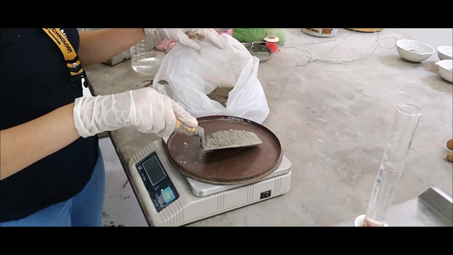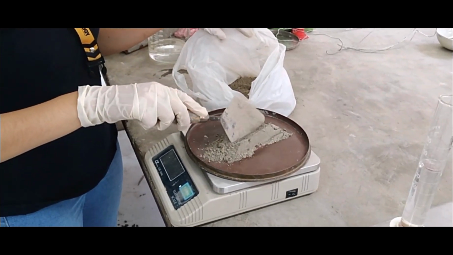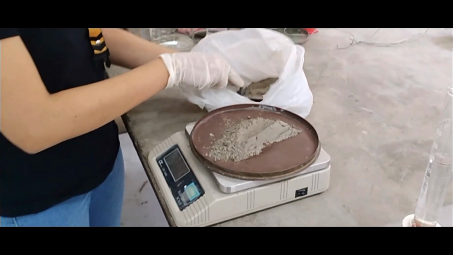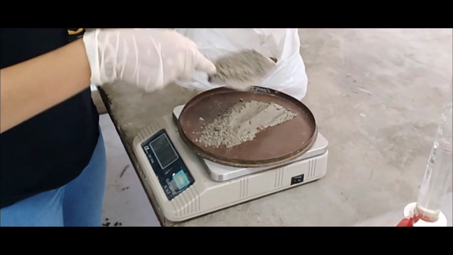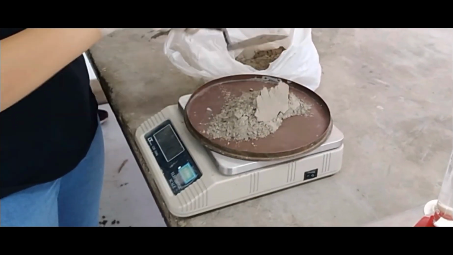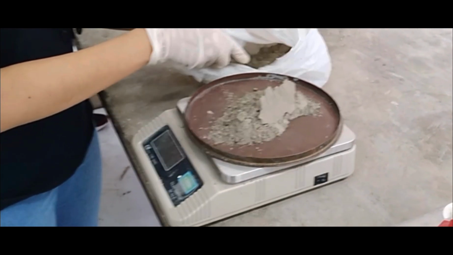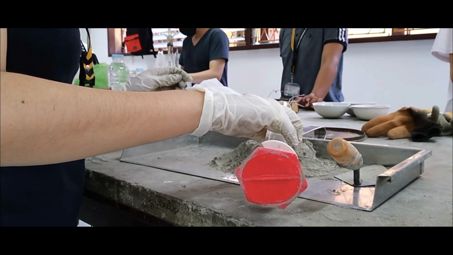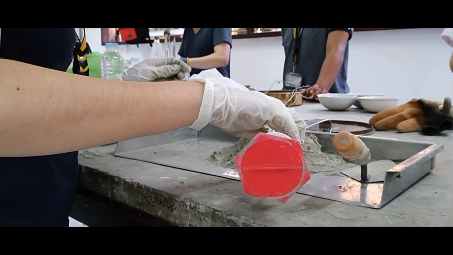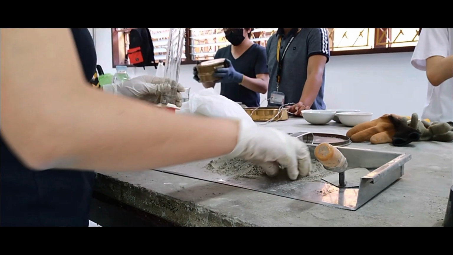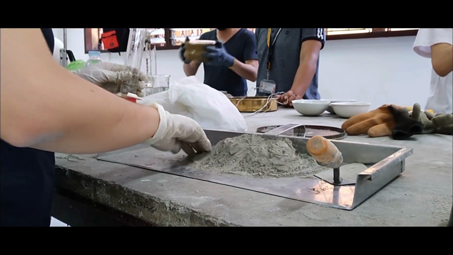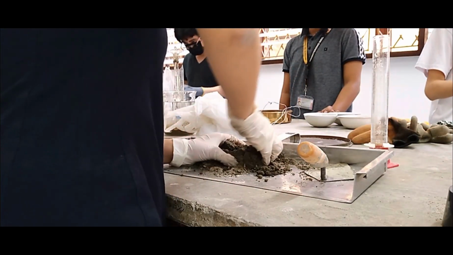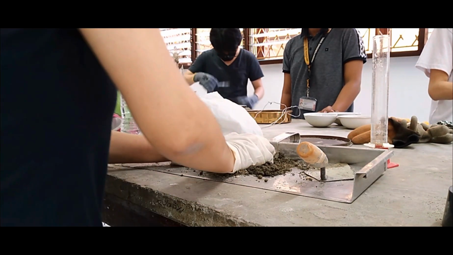Take about 300 grams of cement and add water about 0.85 times P, where P is the percentage of water required for normal consistency of cement. Mix water with cement quickly in a short time, about 3 minutes to 5 minutes. Start the stopwatch at the instance when water is added to the cement. Record this time as T1.